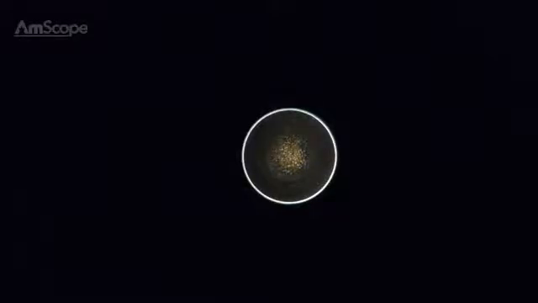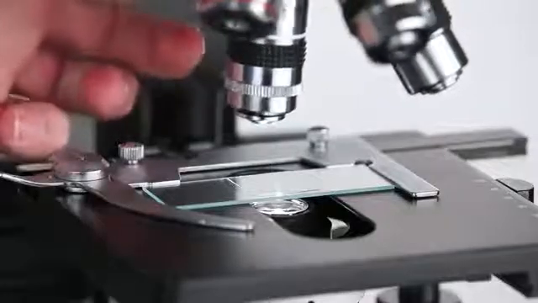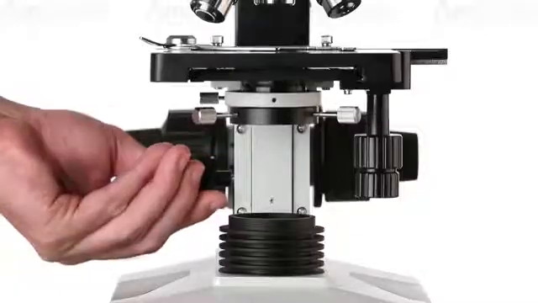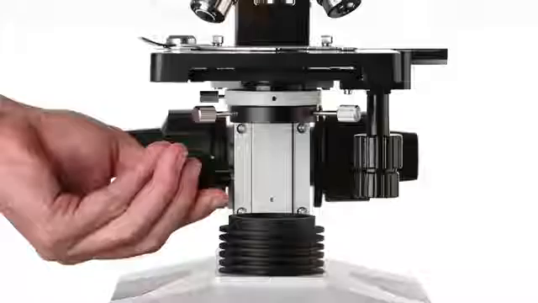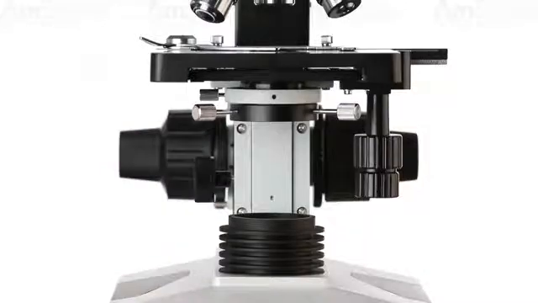For the oil condenser, use a high-power objective, preferably at 40 times. By raising the condenser, a dark circle should be visible. Now, use the two centering screws to move the circle until it appears centered. For best results, once the condenser is centered, it should be raised until it makes contact with the slide, and the lamp should be turned up to maximum brightness.